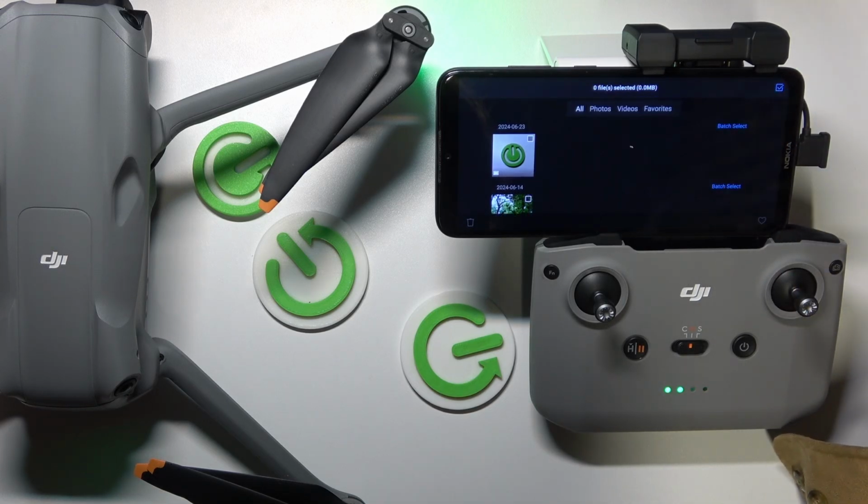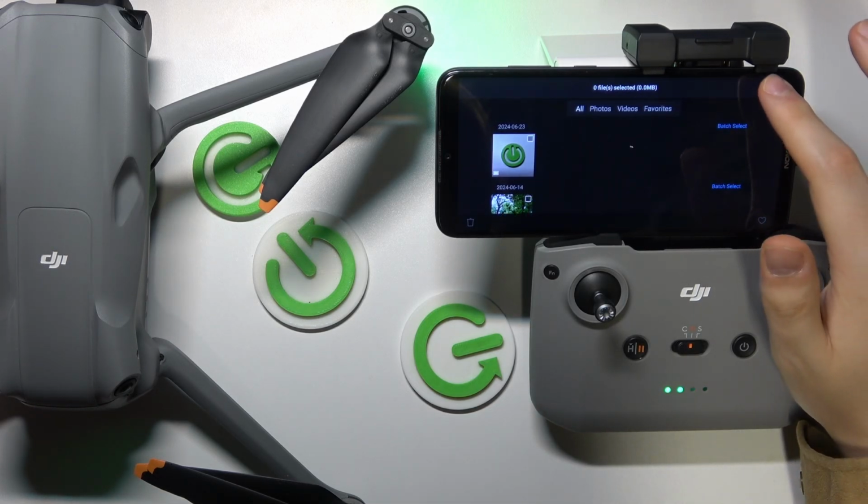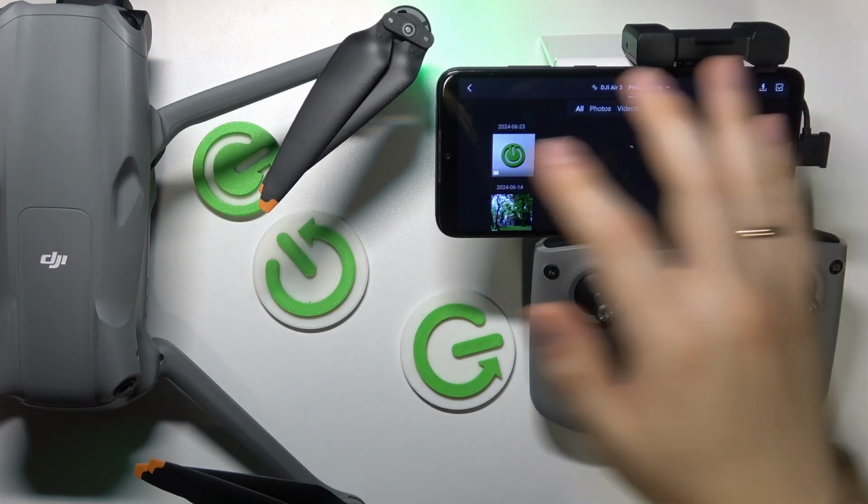You can batch select and delete media files as you please. And well, that'll be more or less it.